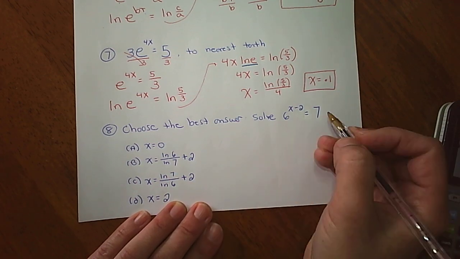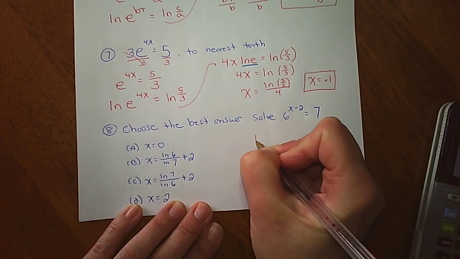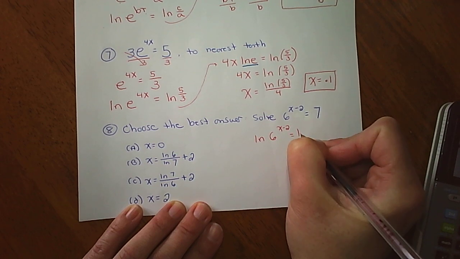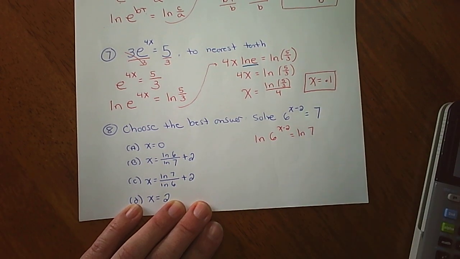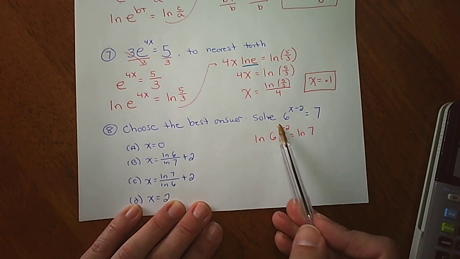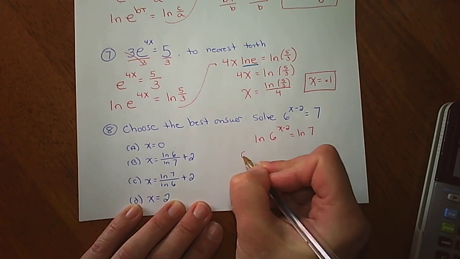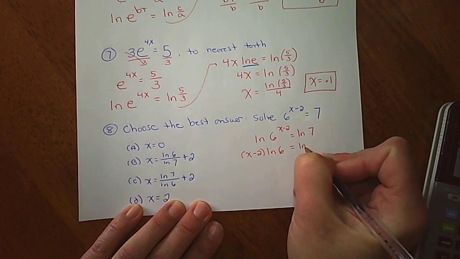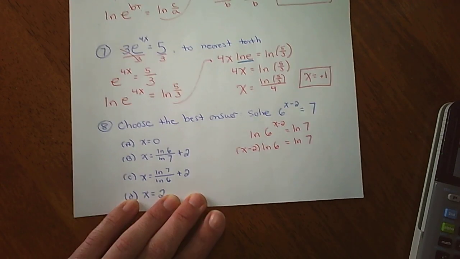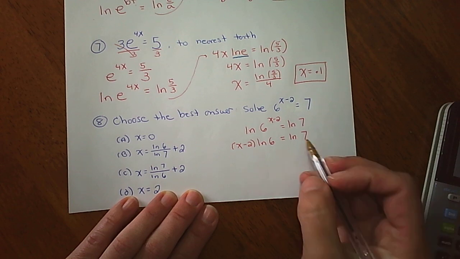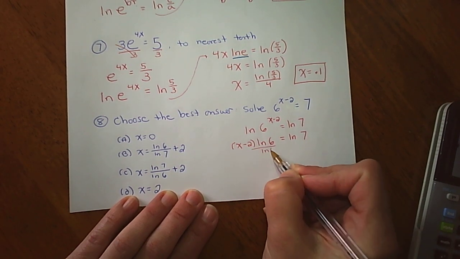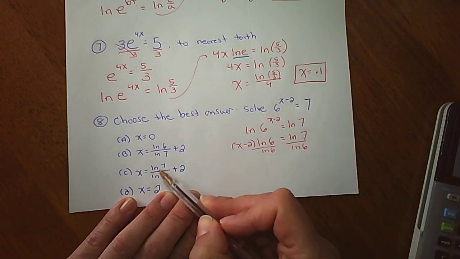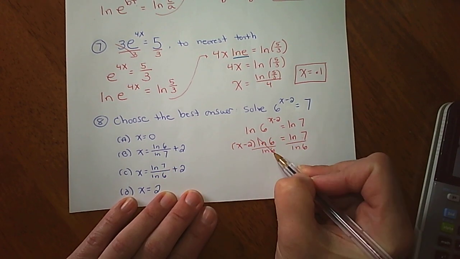So what I'm going to do first here is I'm going to do the natural log of 6 to the x minus 2 equals the natural log of 7. So the exponent's going to fall in front. Now because there's two things, when it falls in front, I'm going to put it in parentheses to keep it separate. So then I do that. Now the next thing I'm going to do is divide by the natural log of 6. Right? So look what I have here. So looking like it's going to be this guy. See, this is going to cancel.